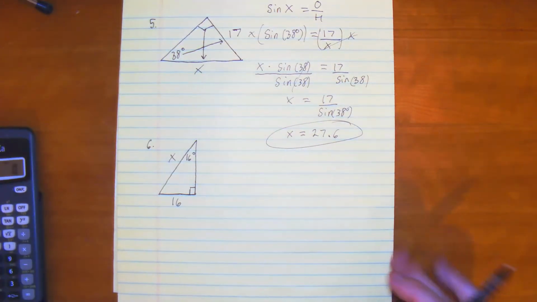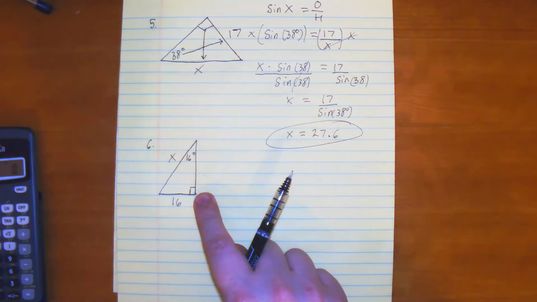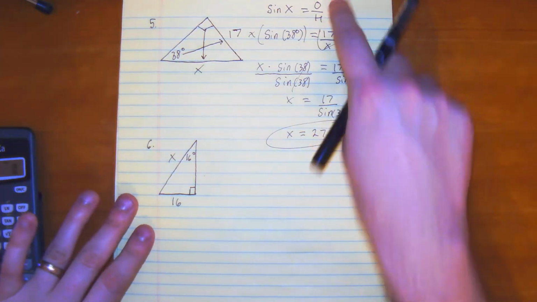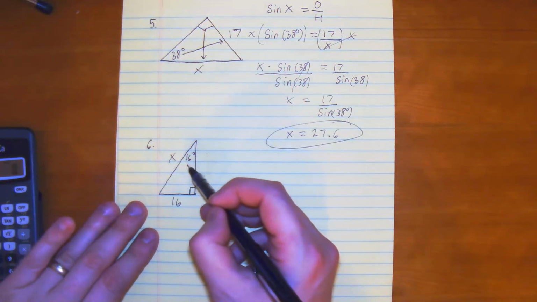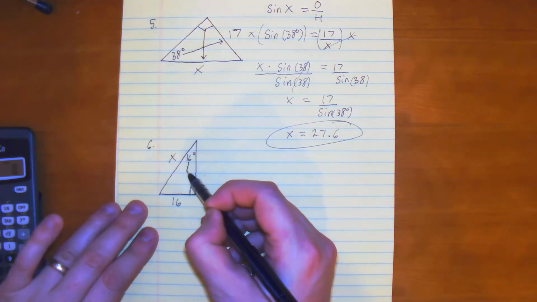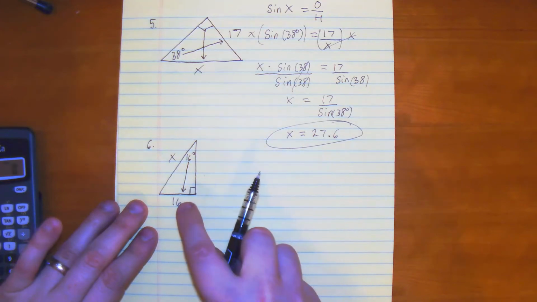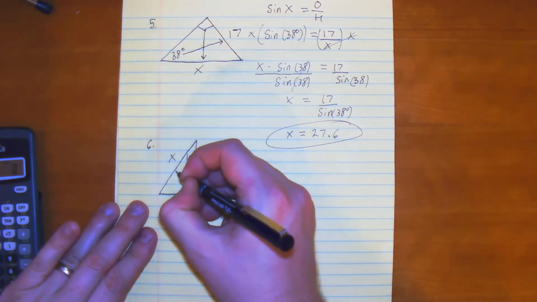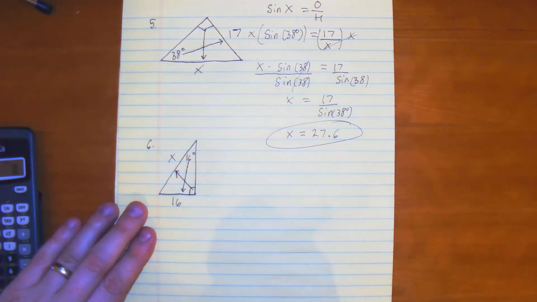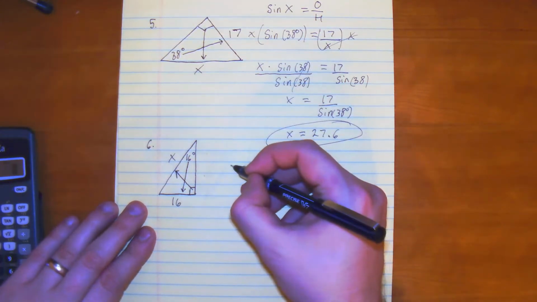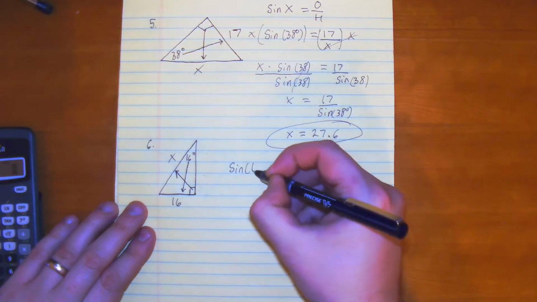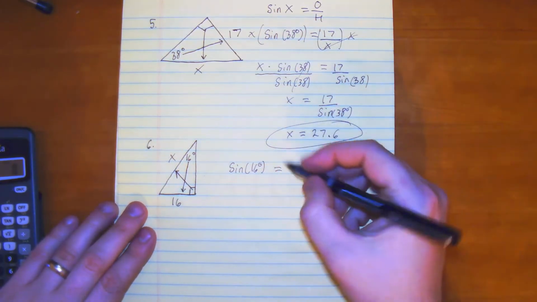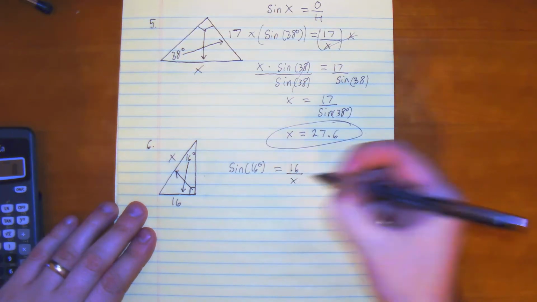Let's move on to number 6. Number 6 is the same as number 5. We're working with sine, so this means that we have to have the opposite. So I put my pen on 16 and I draw to the opposite side. I do have the opposite angle, and right here I do have a hypotenuse. So this function of sine will work. So I have sine of 16 degrees is equal to 16 over x.